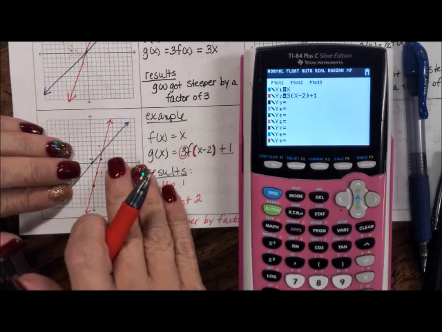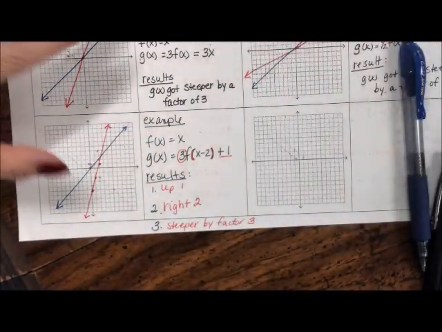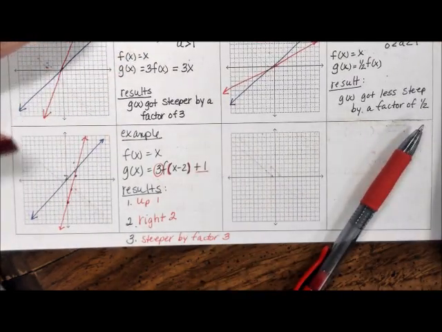And there it is. A lot of times I don't ask you to graph it. I just want to know what's the transformation. All right. So I hope that helps you. You've got a worksheet now that you're going to do that goes over more of these, and there is a video on the worksheet as well.